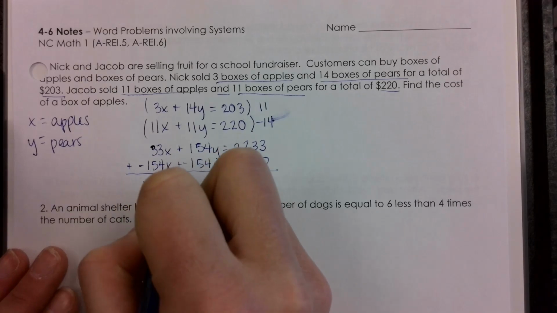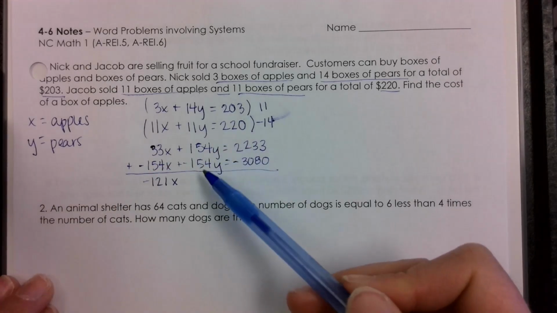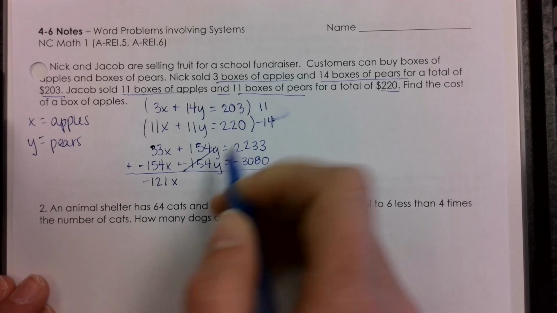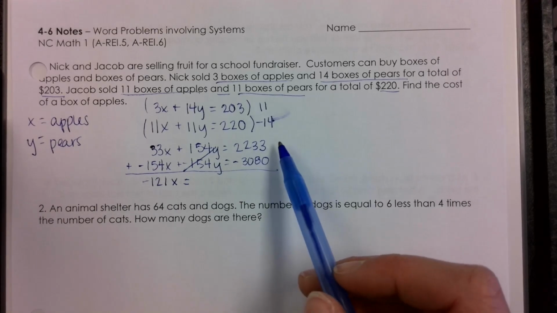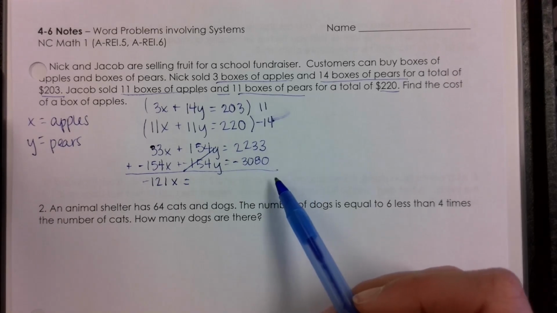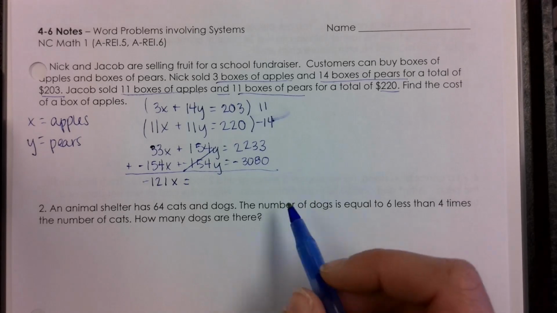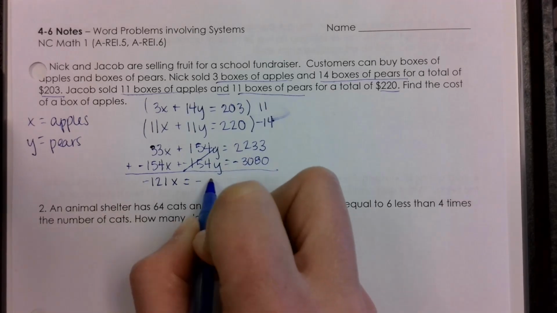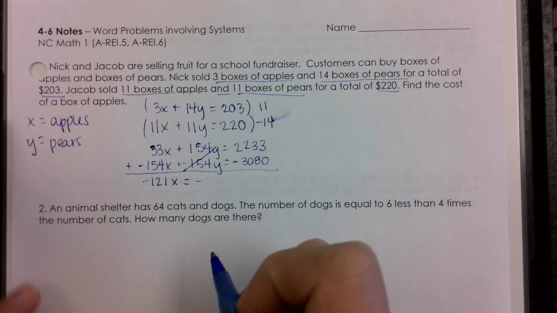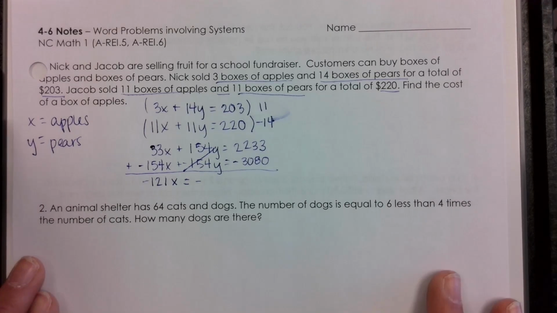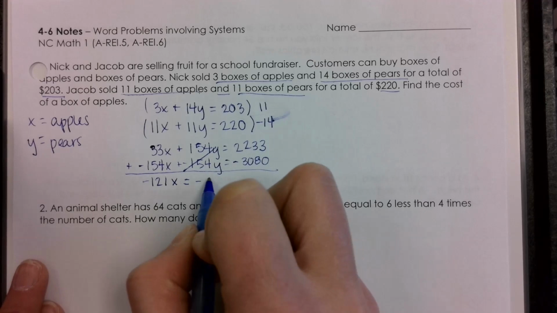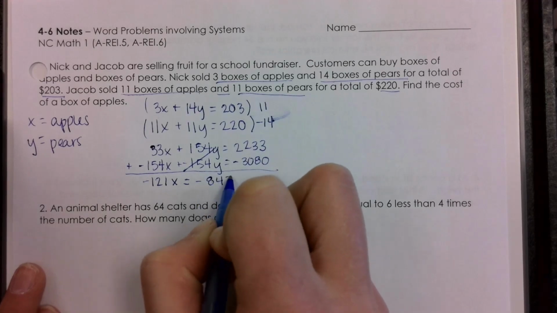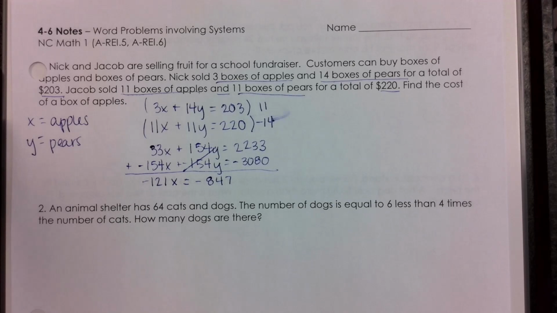And what happens with the y's? Cancel that. So then we've got 2,233 minus 3,080. And what is that? Yep, you probably did 380 instead of 3,080. Check it.